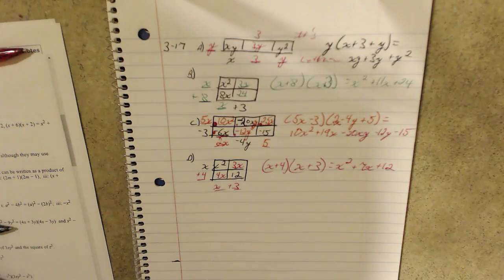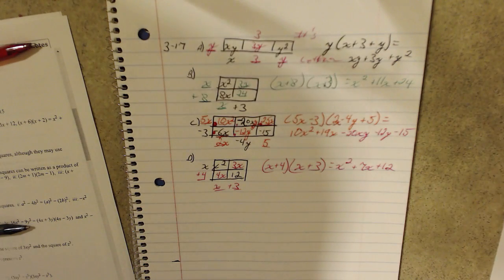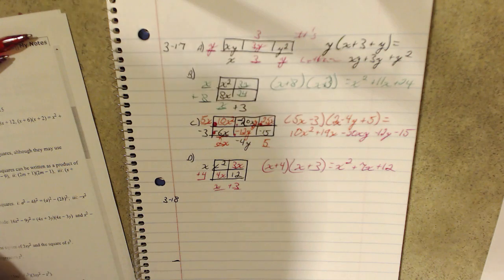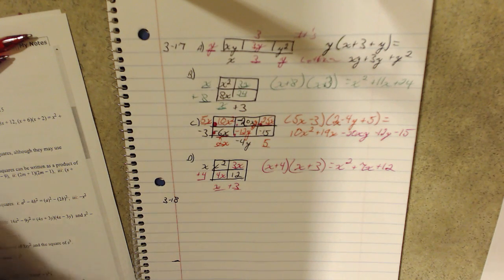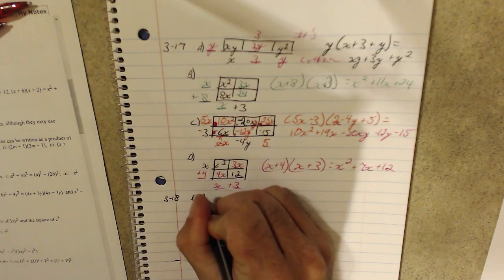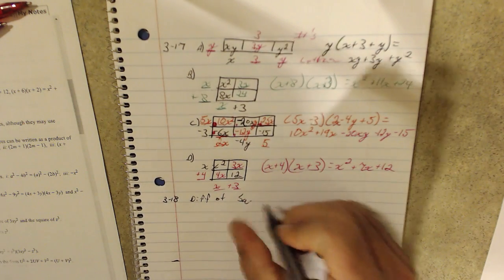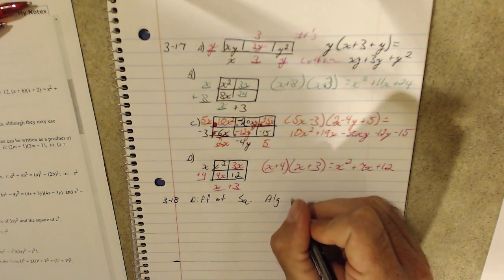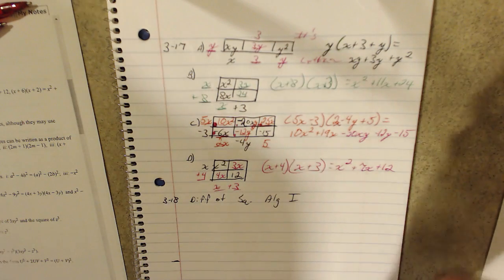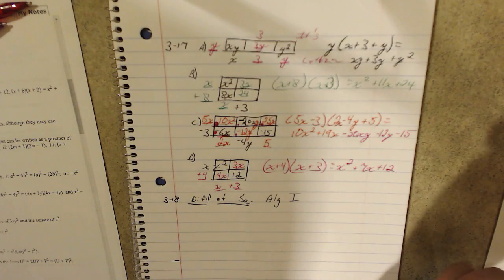Alright, now on 318, what it's asking you to do. So let's move down here to 318. It says, do you notice any similarity in parts C and D in the problems of 315? Okay, so it's basically what do you notice if you go back and look at it? What you should have noticed was the difference of squares, which was in Algebra 1. Okay, now knowing those differences of squares, I don't really care what term y'all use, but know that the mathematical term is the difference of squares.